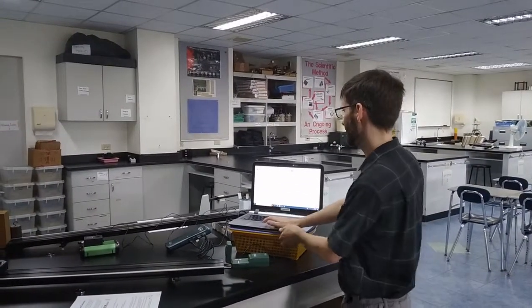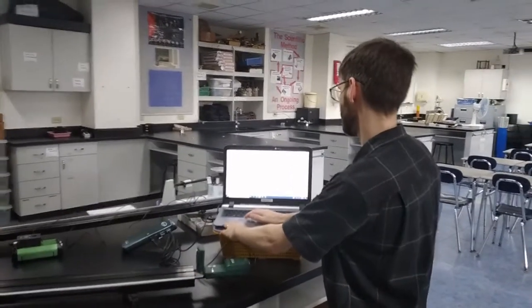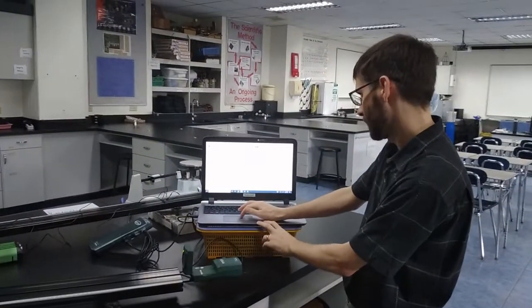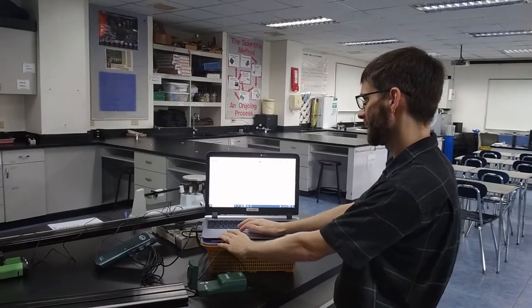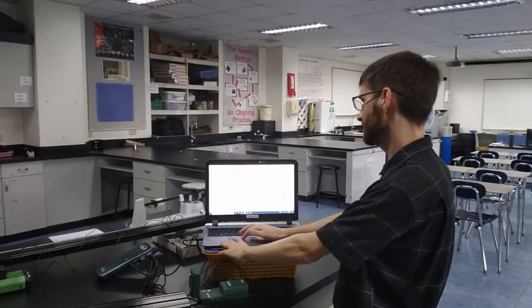So we now have some data on the computer, and we'll sort of auto-fit this data. Could be better, but this will work fine for our purposes. I will be putting this data up as a screenshot so you can see it in a minute. But what we're going to do is find the average velocity through this section here.